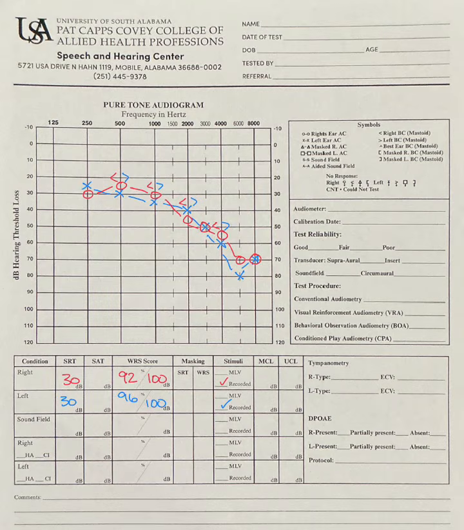I would say something along the lines of, hey, we did your hearing test today and we put it here on this graph called an audiogram. This is how we plot your hearing. As we move across the top from left to right, we're looking at low bass sounds all the way to high treble sounds. You can kind of think of it like keys on a piano from low to high. And then as we move from top to bottom, we're going very soft to very loud sounds. So the further down I go, the louder I have to make it in order for you to say that you've heard it.